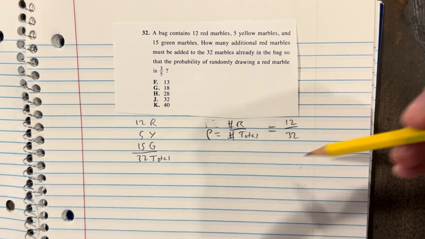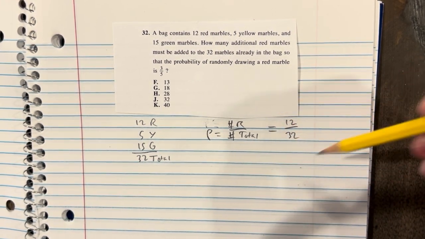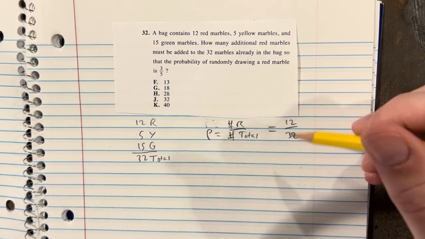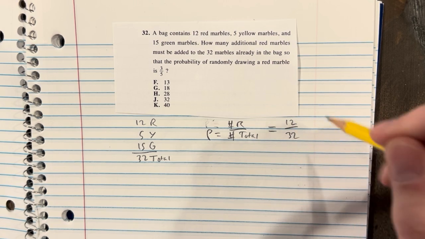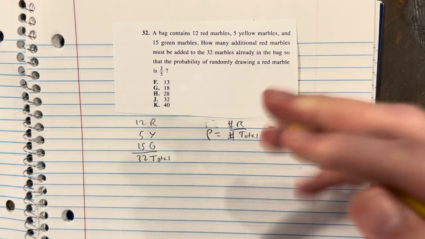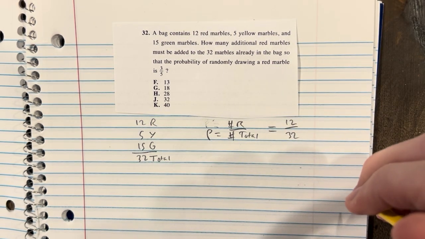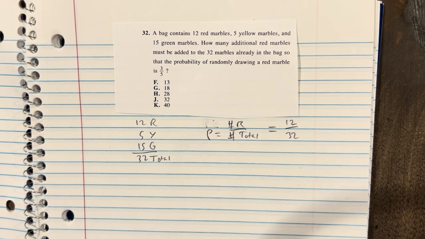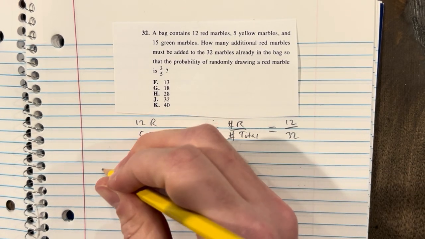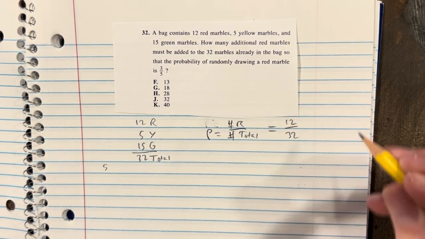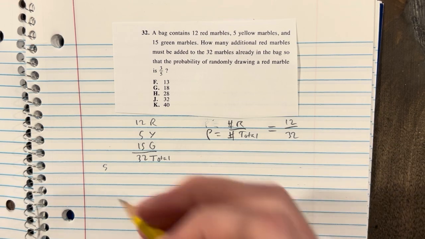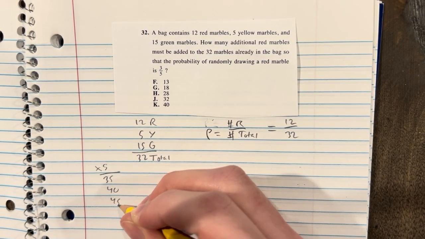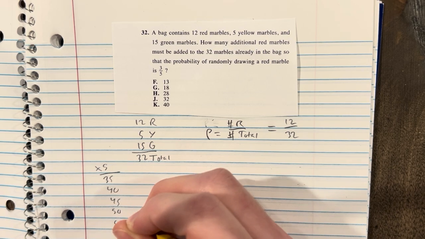So we want to know how many red marbles we need. And remember, every time we add a red marble, we're adding 1 red marble to the total. A couple ways you could do this. You could just add marbles and add marbles until you got to 3 over 5. Or we could see every multiple of 5 and check that. The multiples of 5 that are greater than 32 are the numbers that end in 5 or 0, right? So any number multiplied by 5 is going to be 35, 40, 45, 50, 55, and so on.